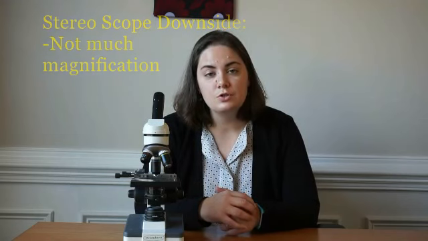Another note if you choose to purchase a stereo or dissecting microscope. If you have young children, because of the 2 eyepieces, they may not actually be able to see into both eyepieces at the same time, based on the distance between their eyes. If this is the case, I suggest that they just use the 1 eyepiece until they grow into the microscope.